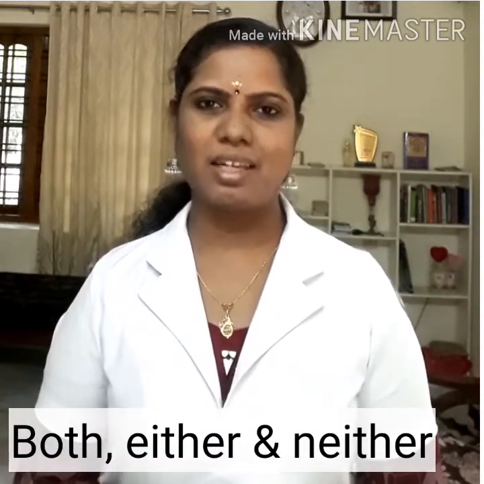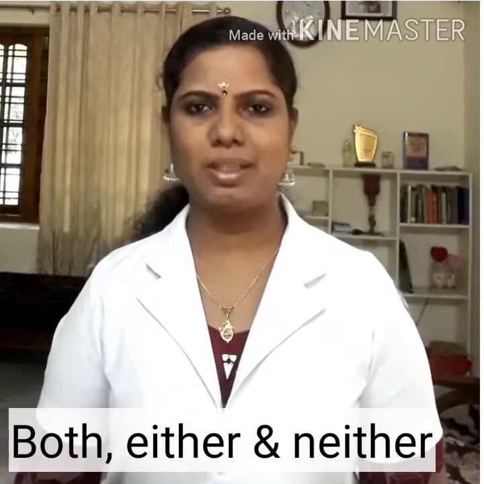Next we have determiners or quantifiers like both, either, neither. When we are talking about two people or things, we can use the quantifiers like both, either or neither. For example, both the supermarkets were closed. Neither of the supermarkets was closed.